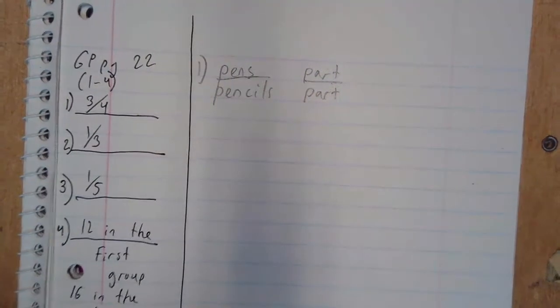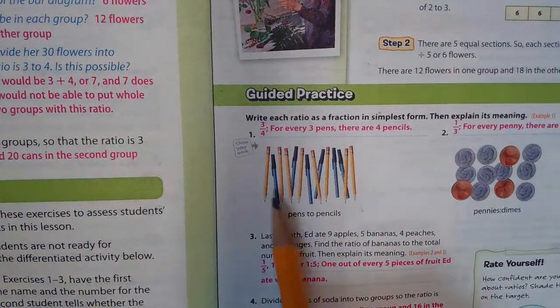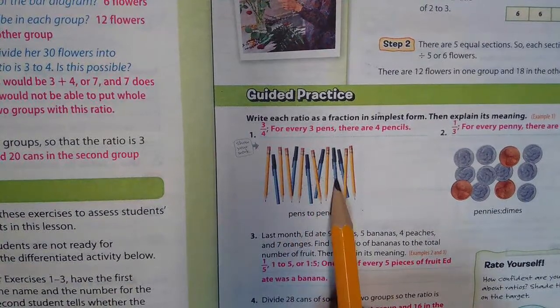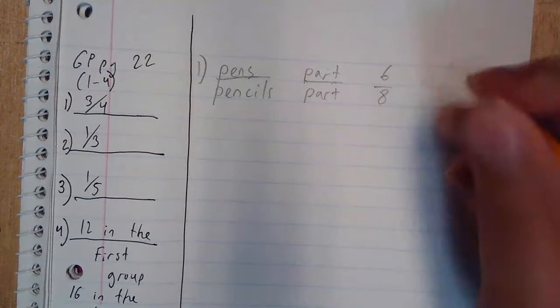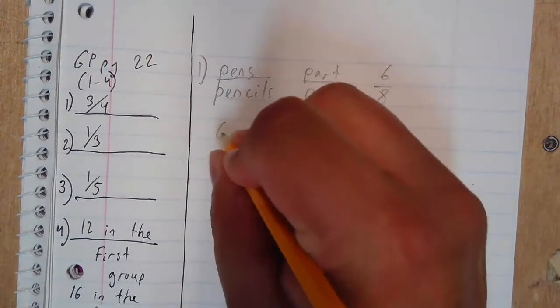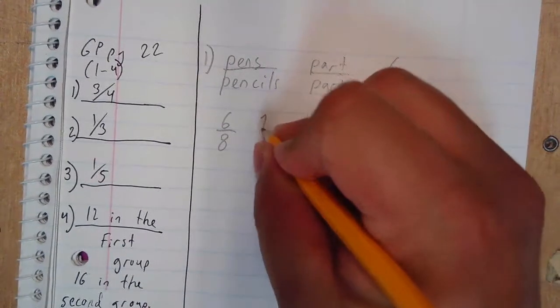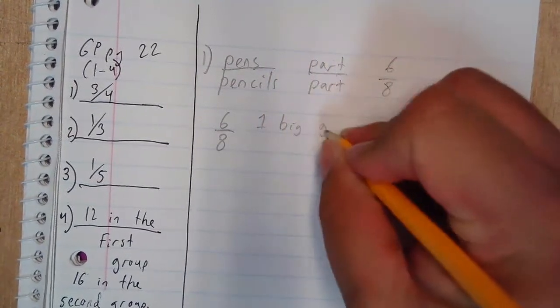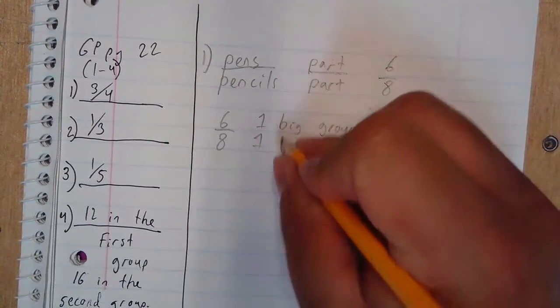Now, the easiest part, believe it or not, is the counting. 1, 2, 3, 4, 5, 6. And pencils 1, 2, 3, 4, 5, 6, 7, 8. So 6 to 8. All right, and I'm going to write this here. I'm going to explain it just a little differently. 6 to 8. So what's it saying? Basically, we have one big group of 6 and one big group of 8.